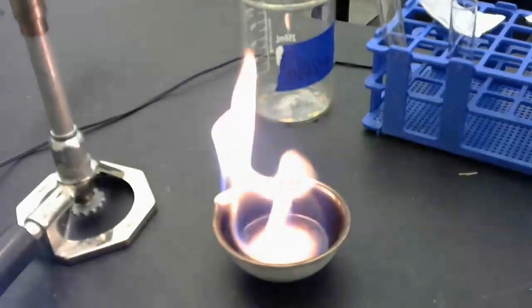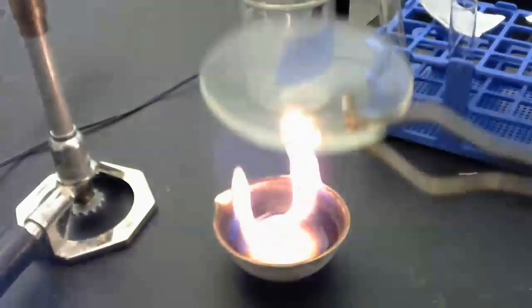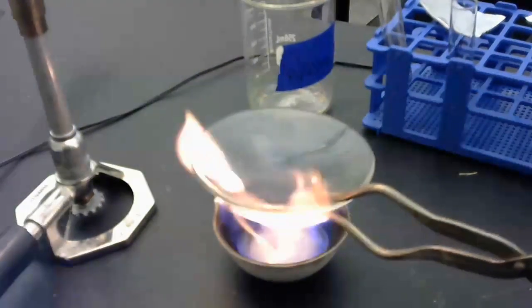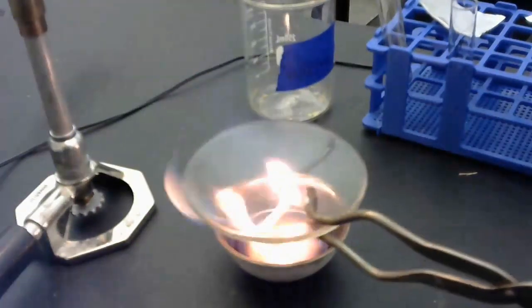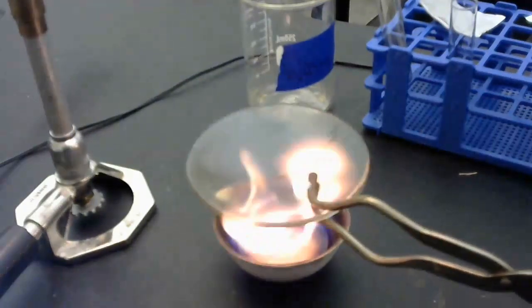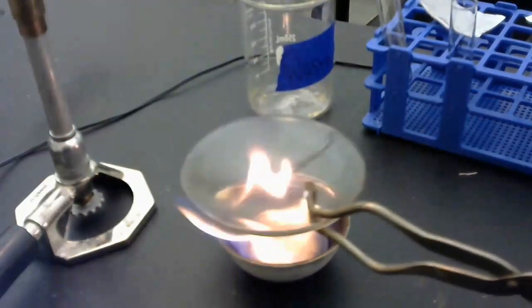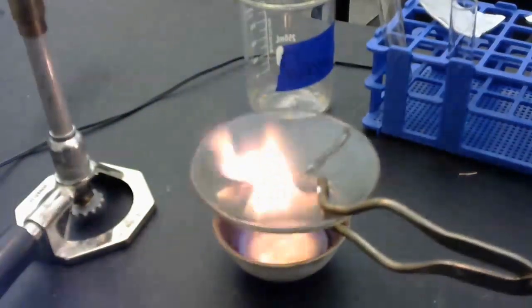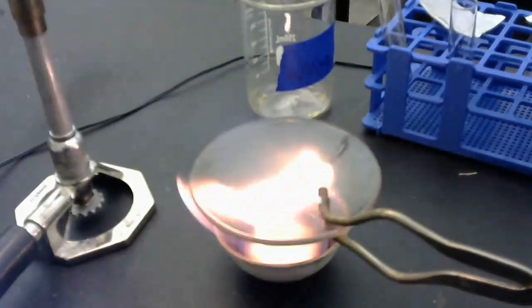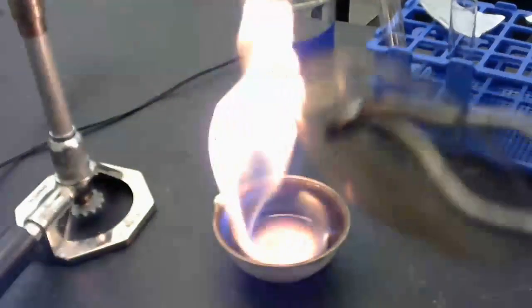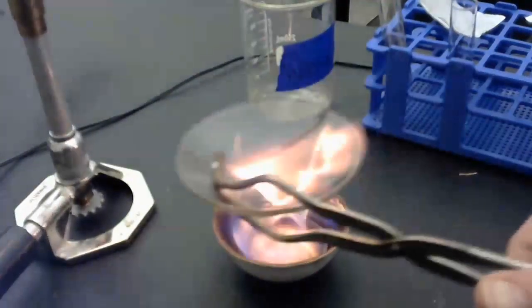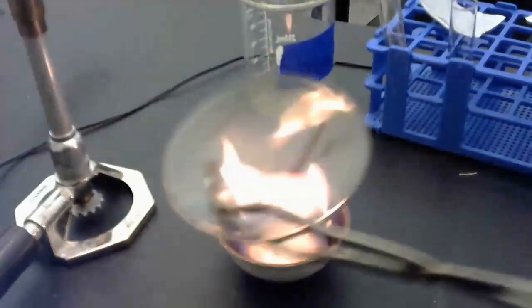And as that's burning, what I can also do is place a watch glass on top of it. And when I put the watch glass on top of it, what you can start to see at the very bottom of the watch glass is some condensation. And that's because when you have isopropyl alcohol or rubbing alcohol or any hydrocarbon reacting with the oxygen in the air, what ends up happening is you produce carbon dioxide and water. So at the very bottom of that watch glass, I am going to have a production of water.